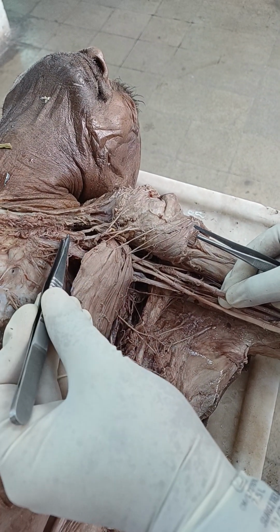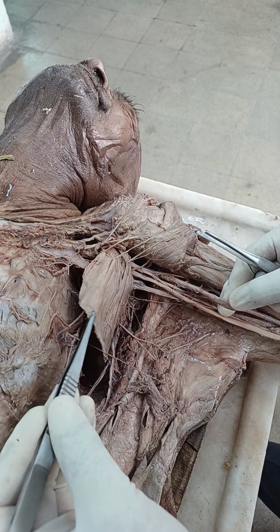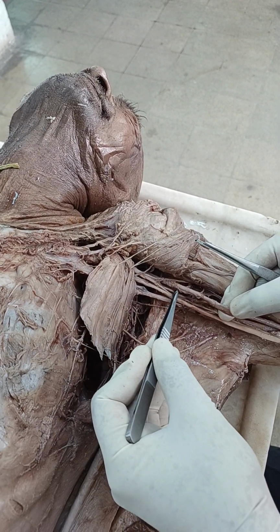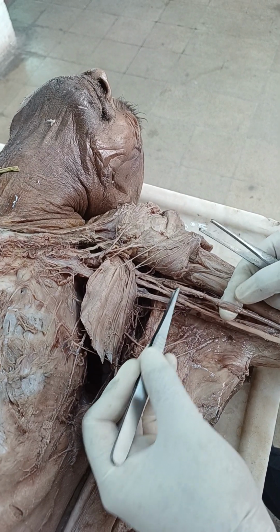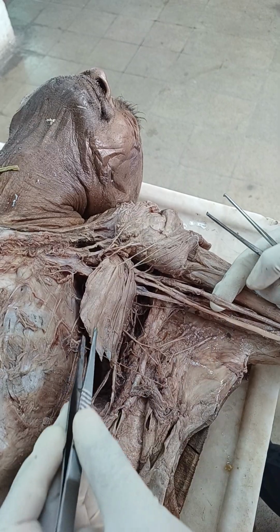First part proximal to the pectoralis minor, second part behind or retro-pectoralis minor, and third part distal to the pectoralis minor, and at the lower border of the teres major it continues as the brachial artery.